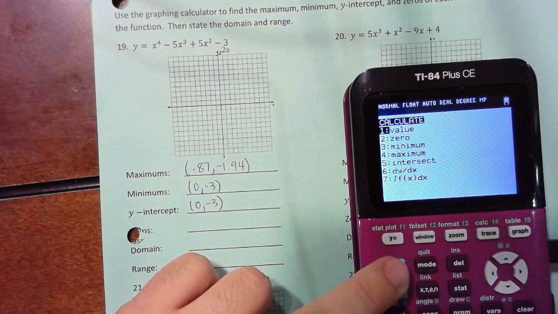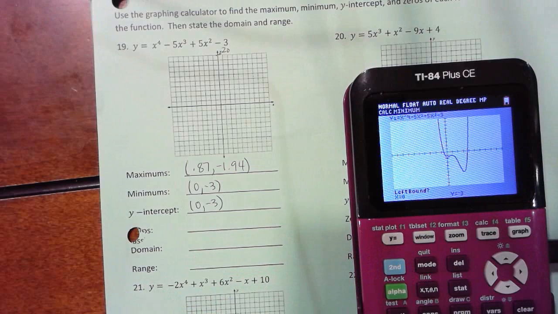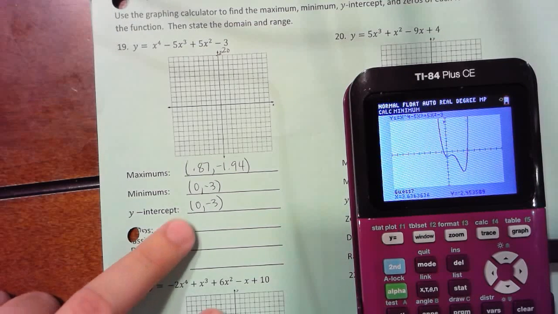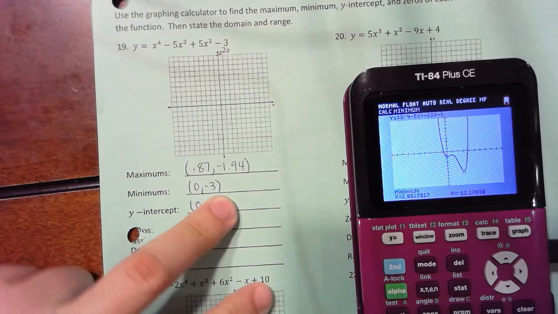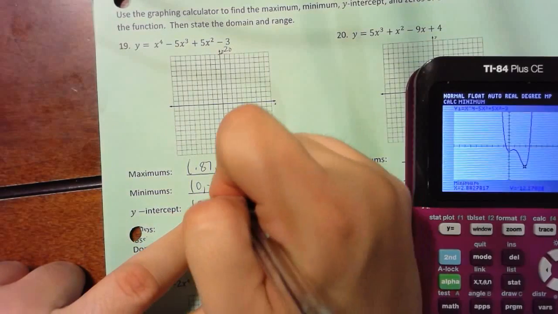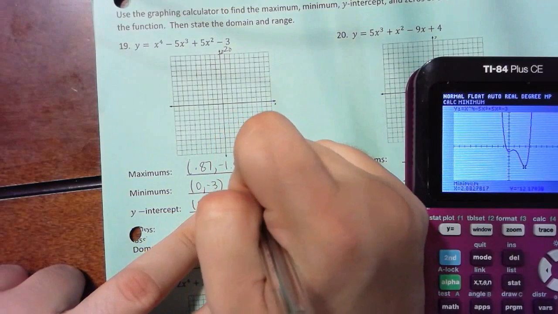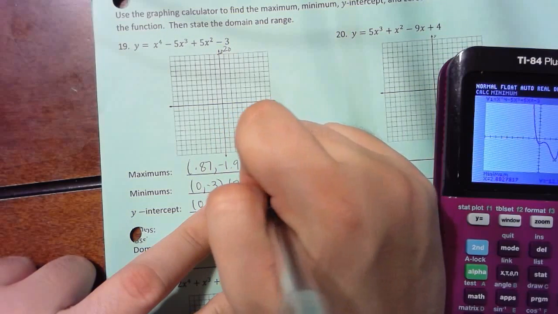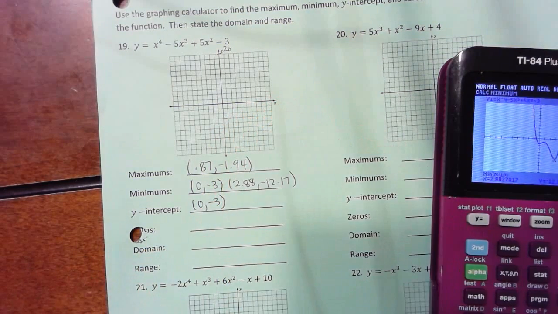Okay, let's find this other minimum. So calculate minimum. I can push enter right here. Scroll all the way over. It's going to look for the lowest value, 2.88, comma, negative 12.217.